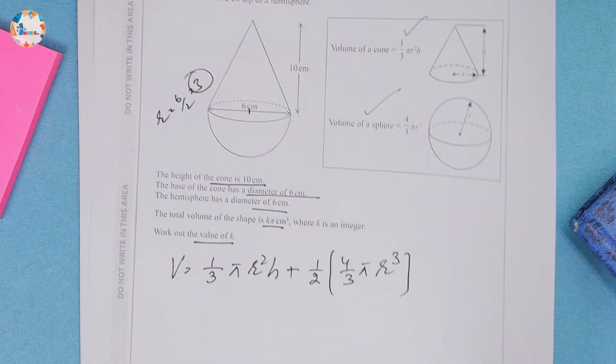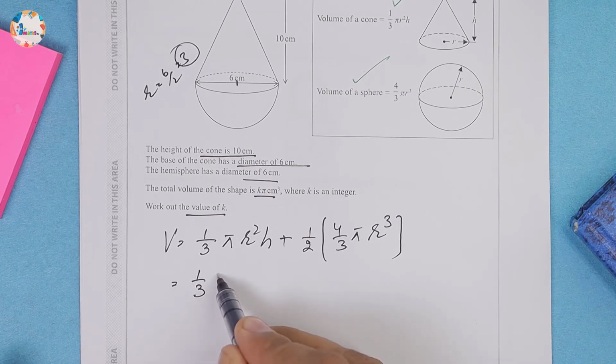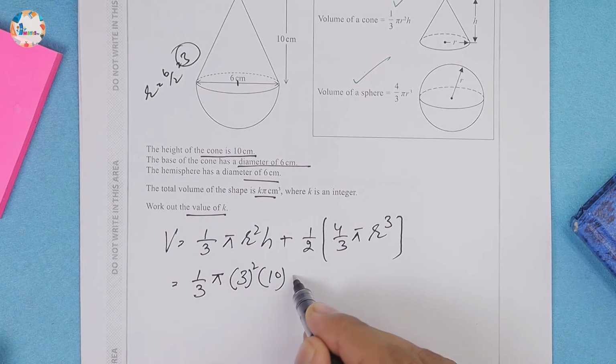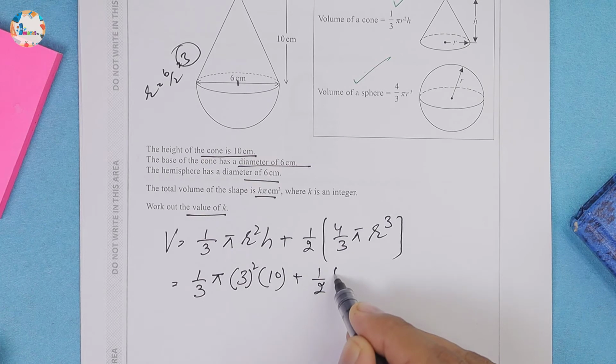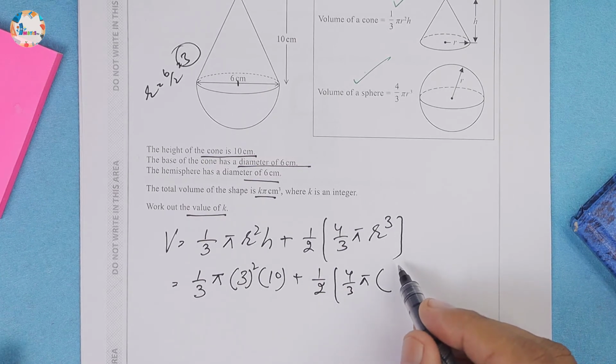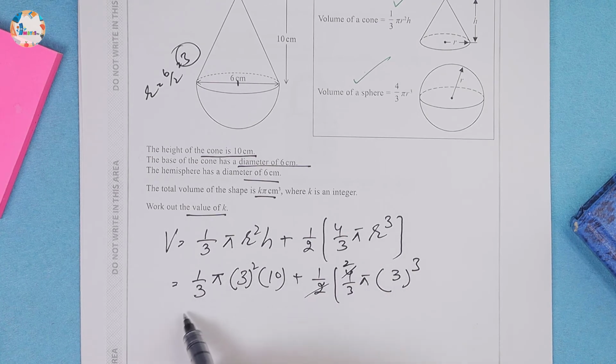And now we can replace in this equation. So this will be equal to 1 by 3 pi r squared, meaning 3 squared into h, which is 10, plus 1 by 2 into 4 by 3 pi, and r cubed, r will be again 3, so this will be 3 cubed. This one we can cancel with 2, and we can cancel this one, and this will be 90.